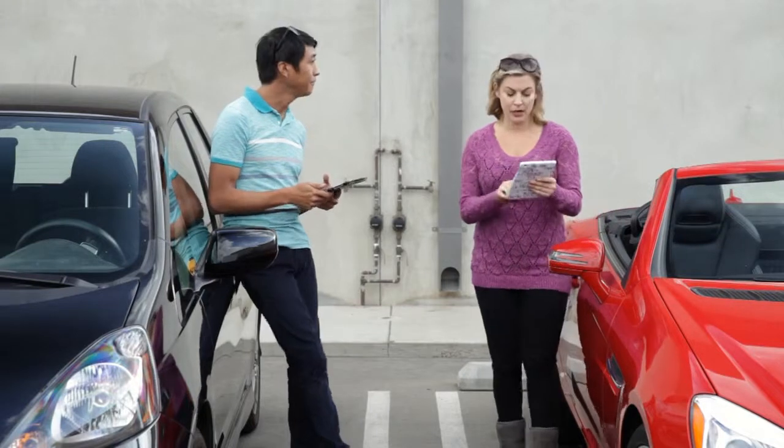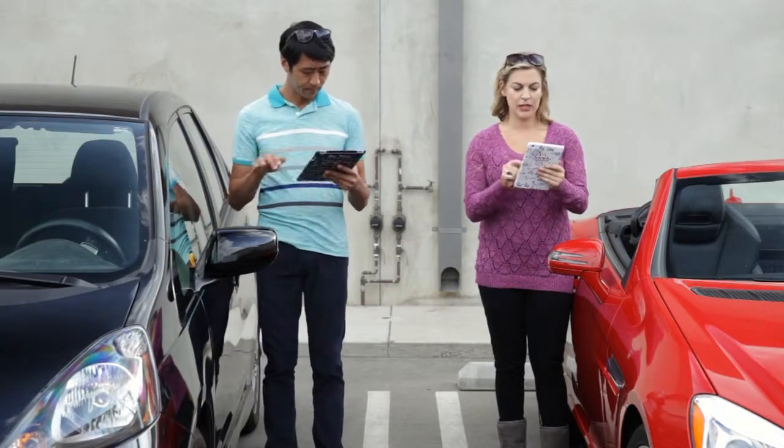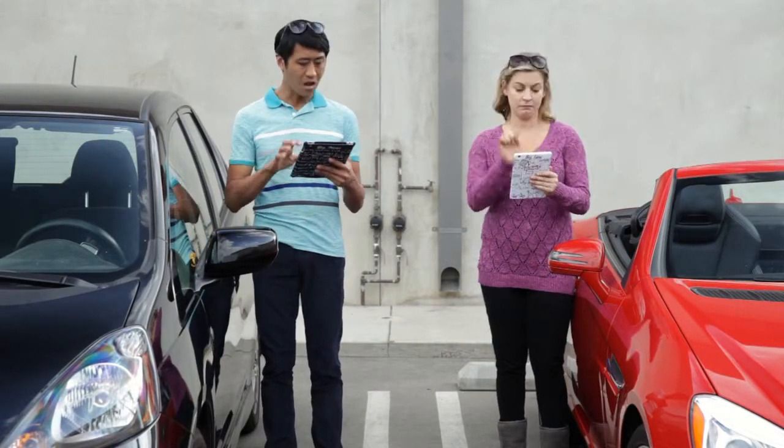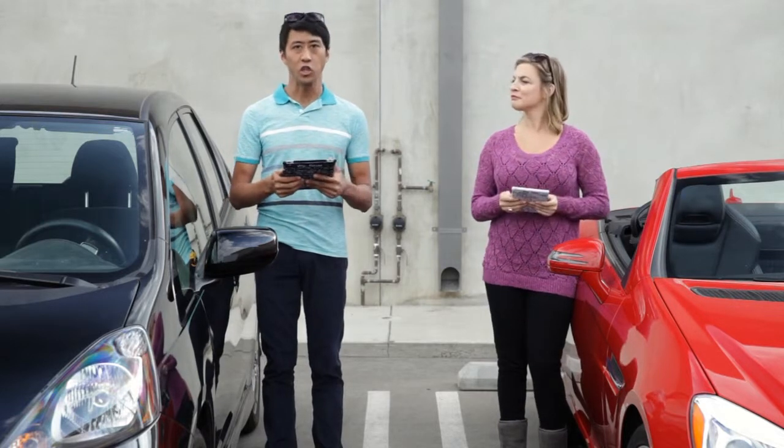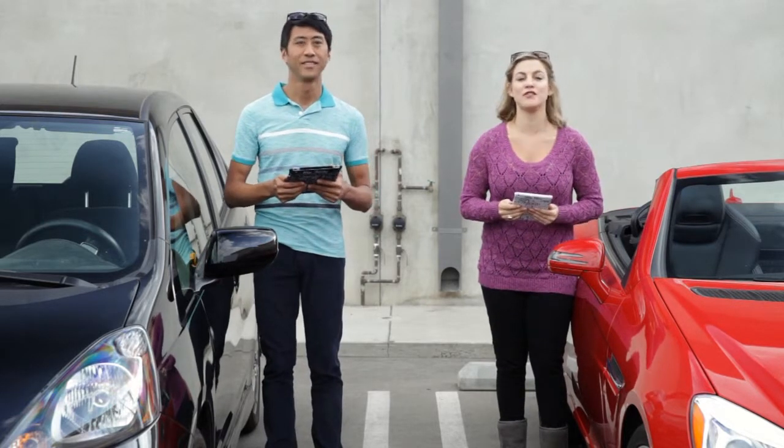So let's take a look at some sample data. Yep. I found this posted by the EPA and the NHTSA. Oh, cool, the Environmental Protection Agency. And the National Highway Traffic Safety Administration.